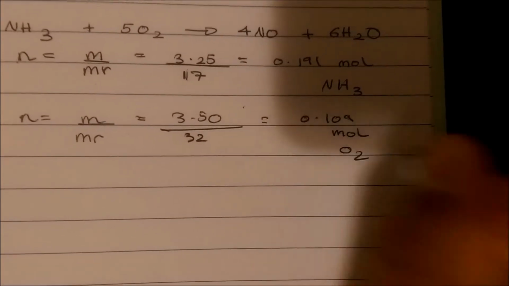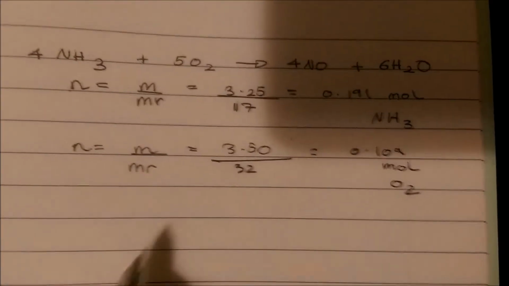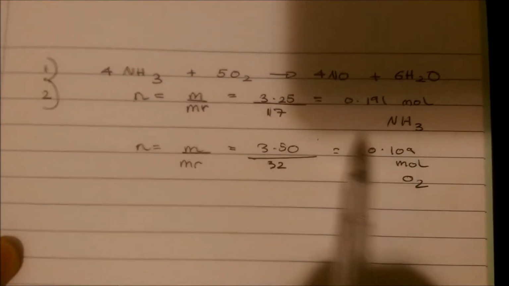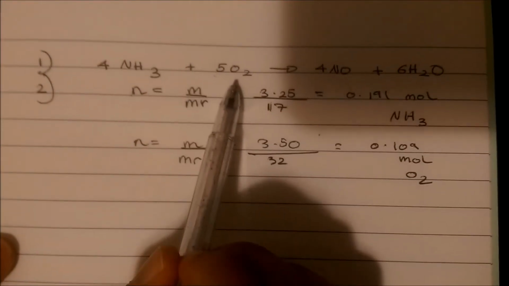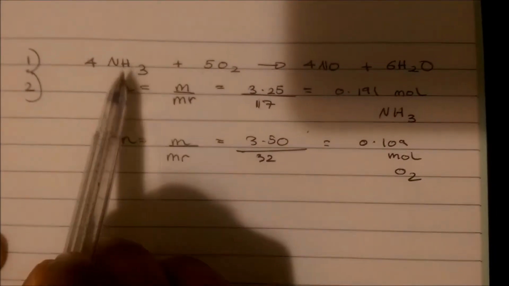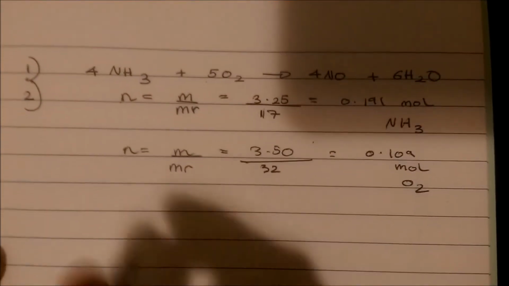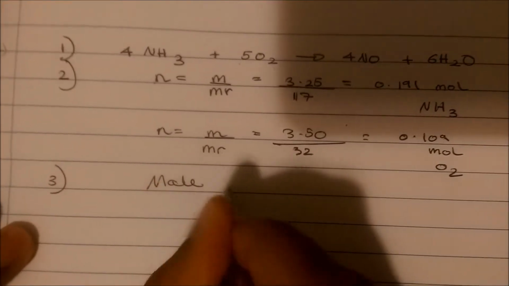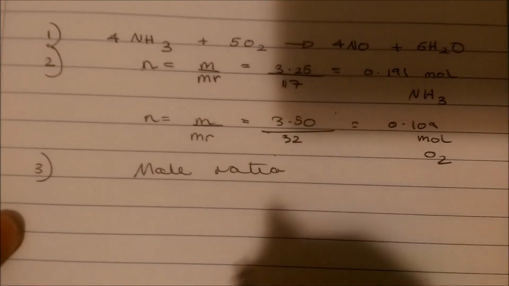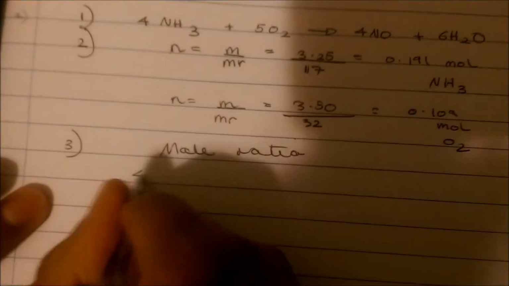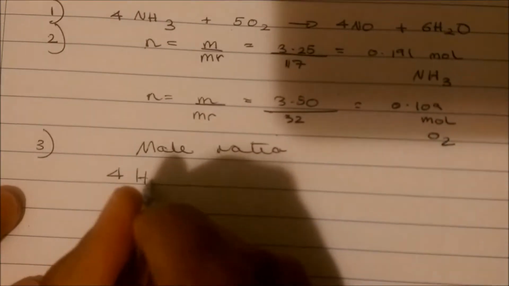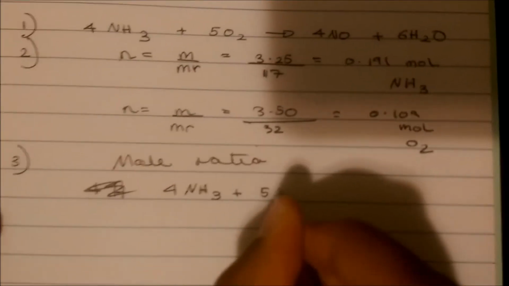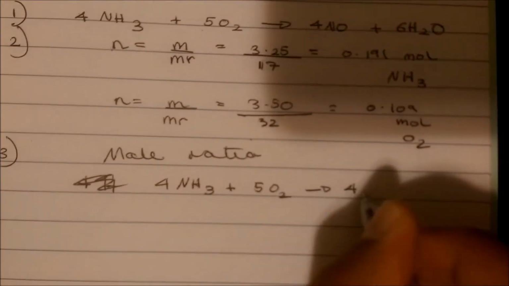And now, since we have the number of moles of the compounds that have been given to us, we need to compare the mole ratio between NH3 and O2. So that's our third step, really, the mole ratio. I'm just going to rewrite the equation here just to make it a bit easier to understand.